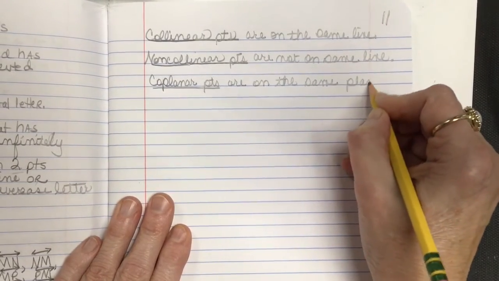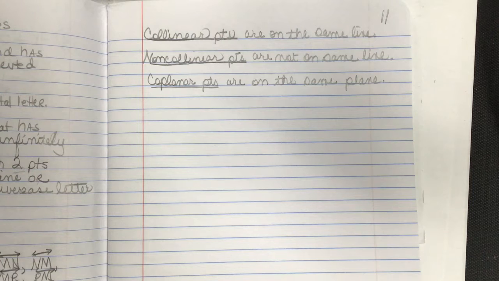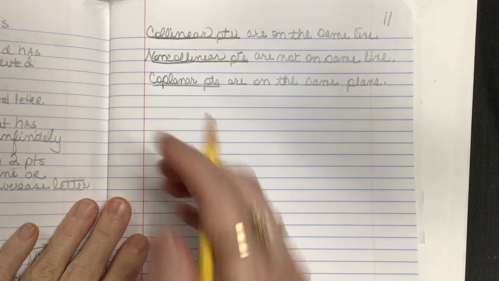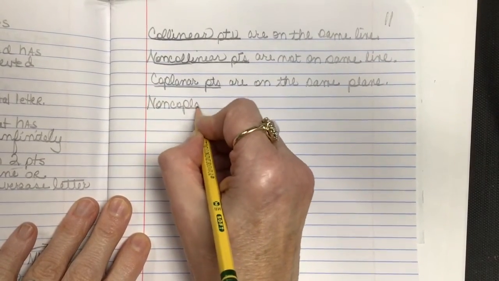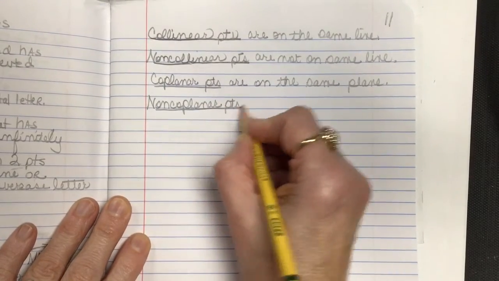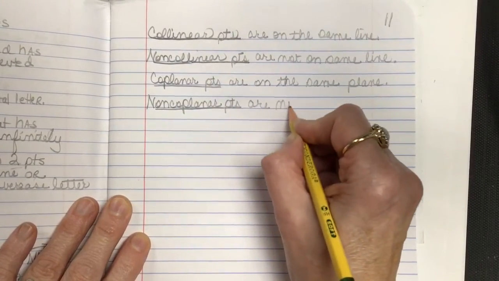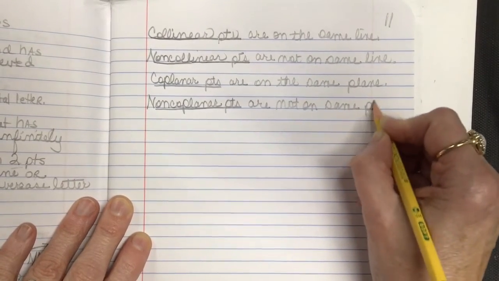Plane. That means if I were to go up here on the wall and put some points, like put a point here, put a point over here, and put a point over here, then those would be coplanar, like A, B, and C down there at the bottom of the page. Coplanar, I'm sorry, coplanar. So what's non-coplanar? Points are not on same plane.